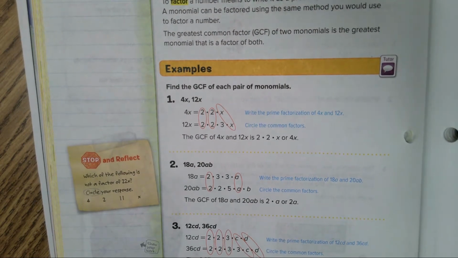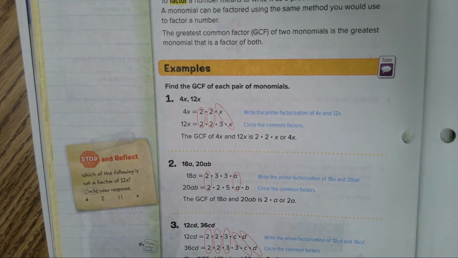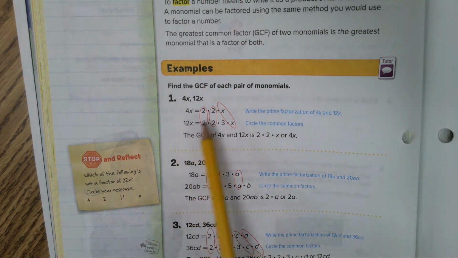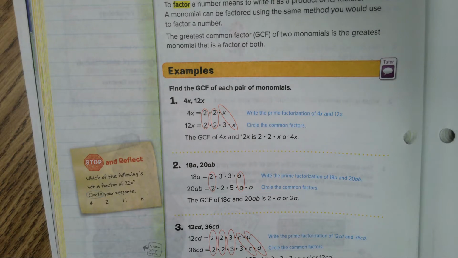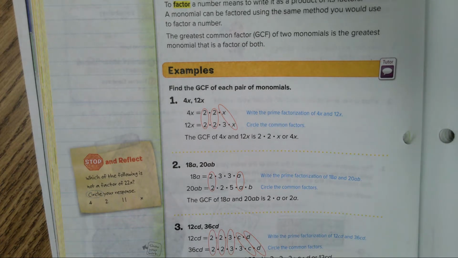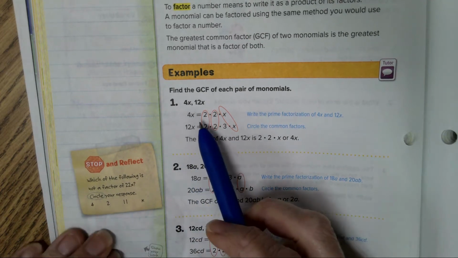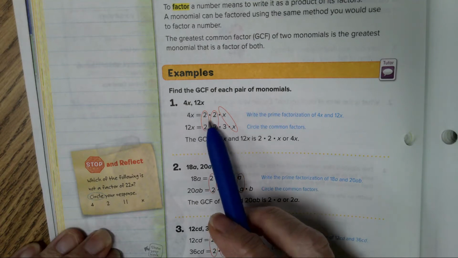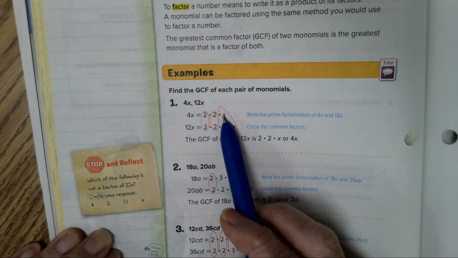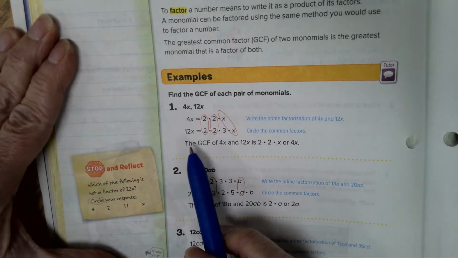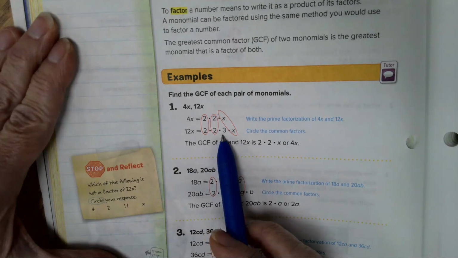First, in example 1, you will find the greatest common factor of each pair of monomials. What do you do? You list the prime factorization of each number. Now remember, prime numbers are numbers that have only two factors, one and the number itself. It's very important that you do the prime factorization. So, the prime factorization of 4x: 2 times 2 times x. 2 times 2 is 4, times x. Are they prime numbers? Yes, 2 is a prime number. Prime factorization of 12x: 2 times 2 times 3 times x.